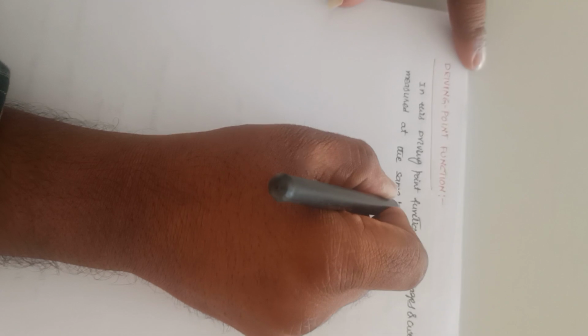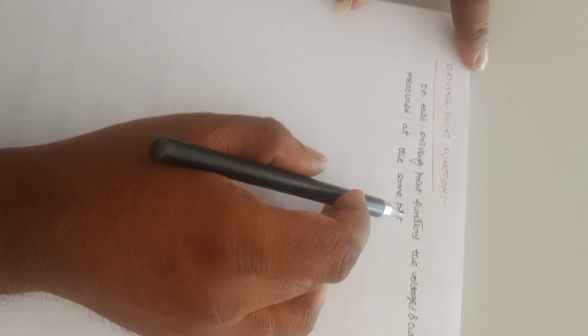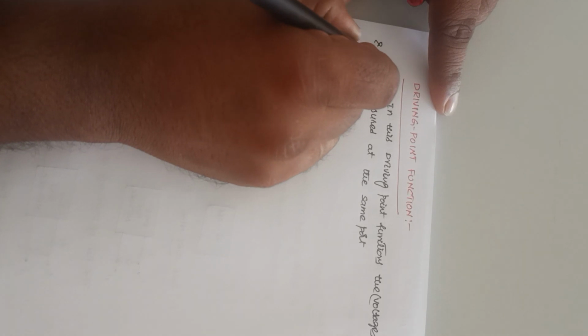That means in this driving point functions, the excitation and responses are measured at the same port.